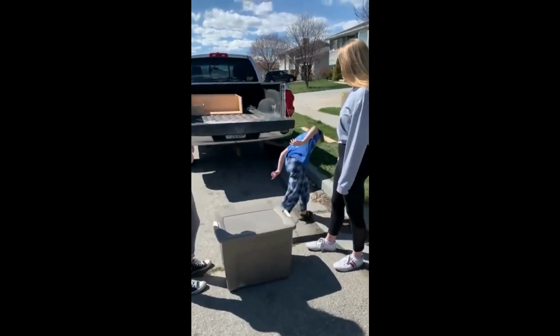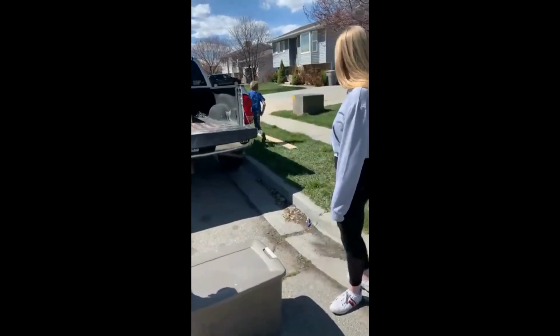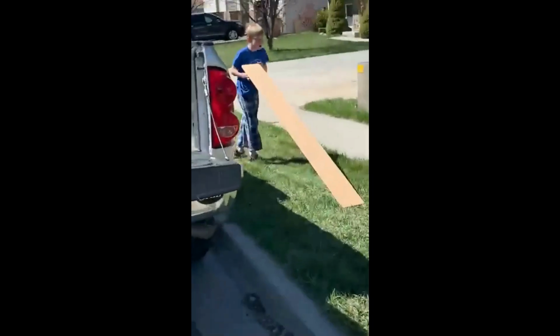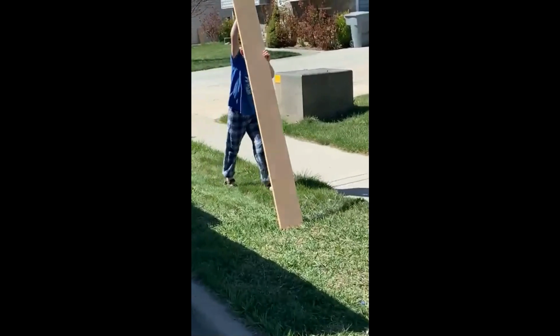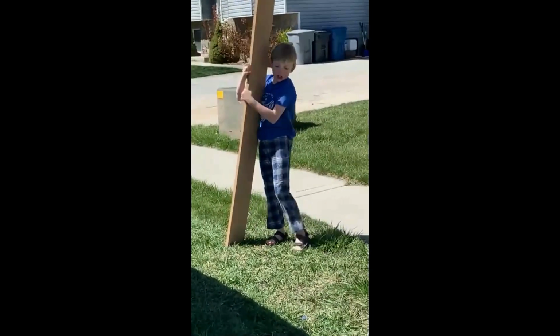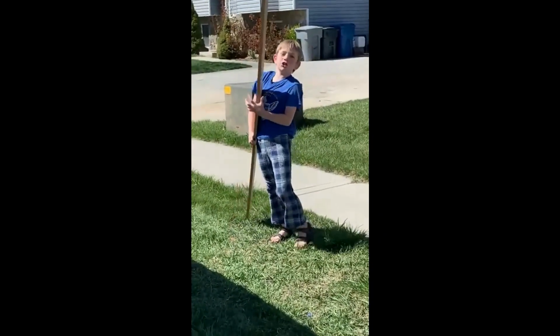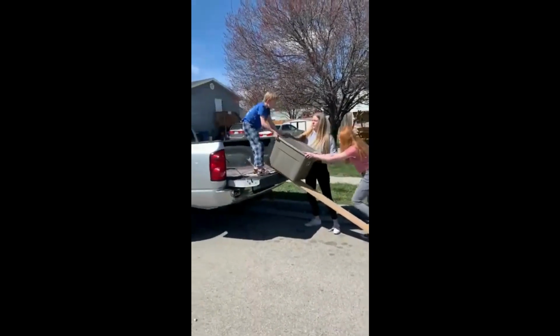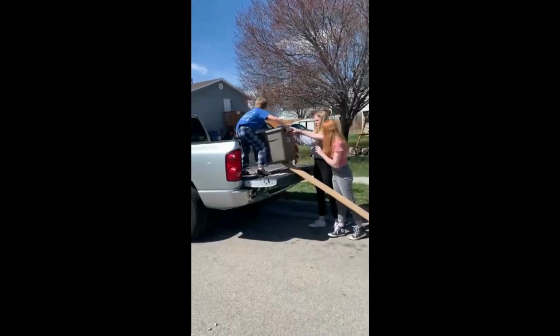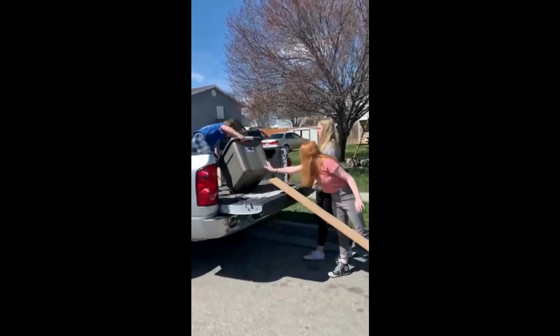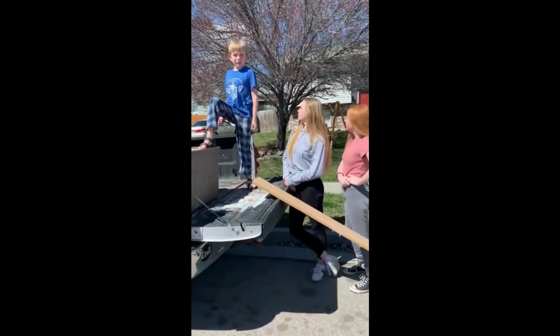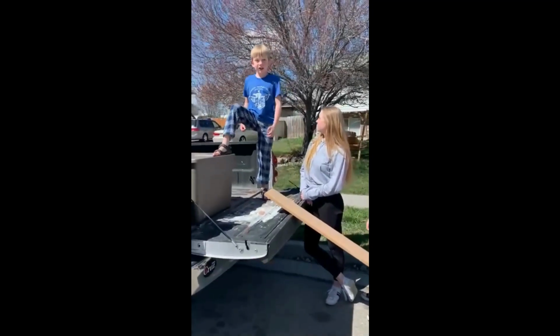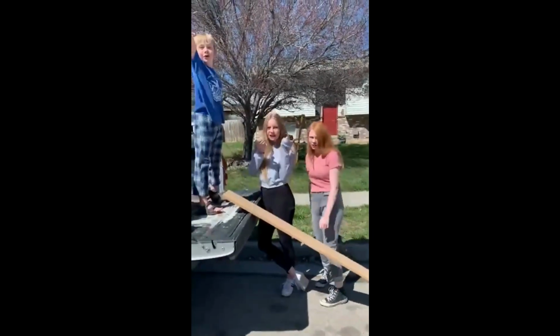I have an idea. It's called an incline plane. My teacher taught me about simple machines. It makes work easier to do. Oh, good job, guys. Thanks. Thanks for your help. Incline plane is a simple machine, and simple machines make work easier to do.